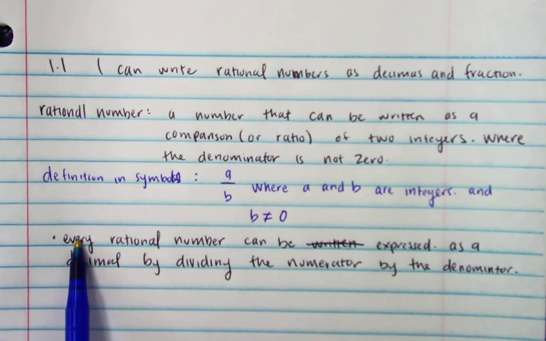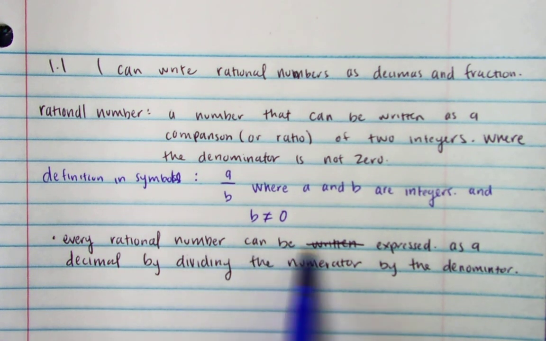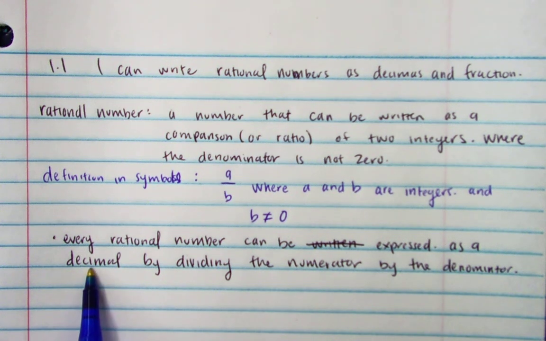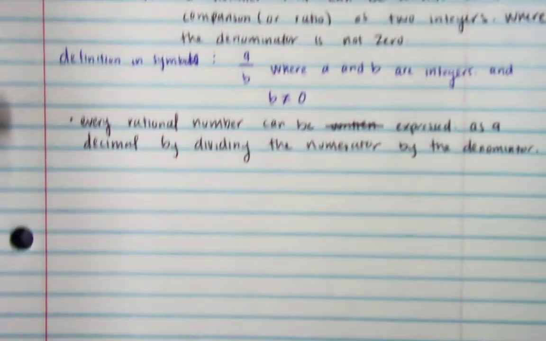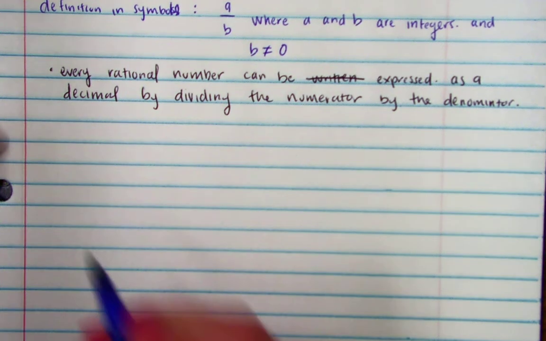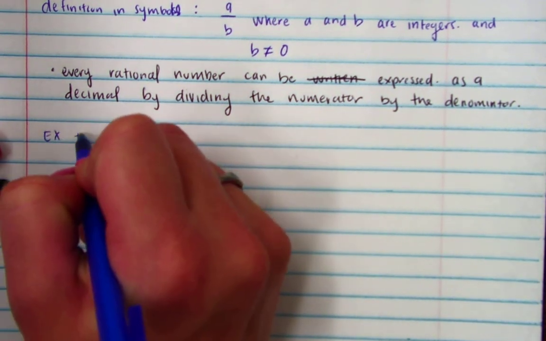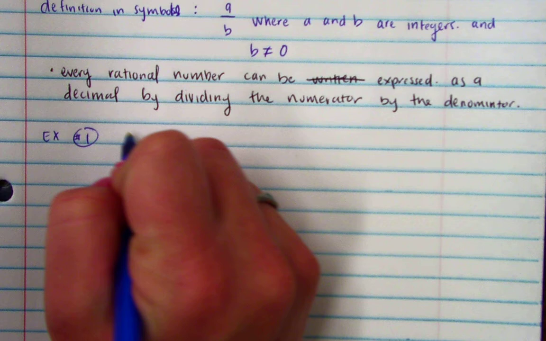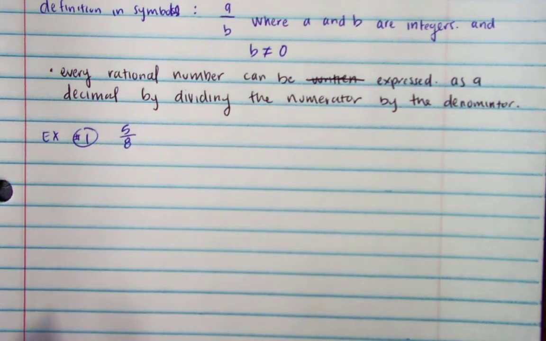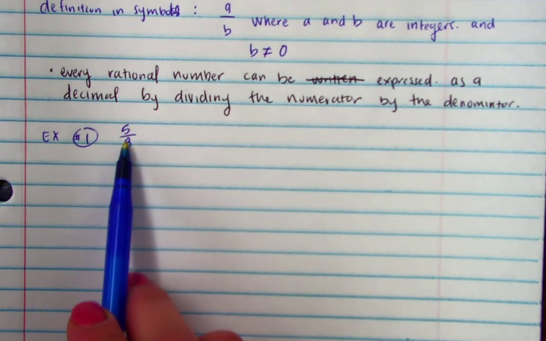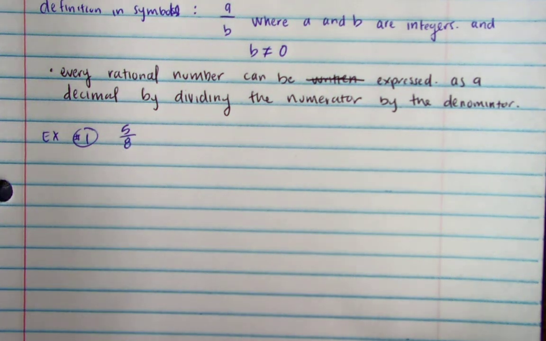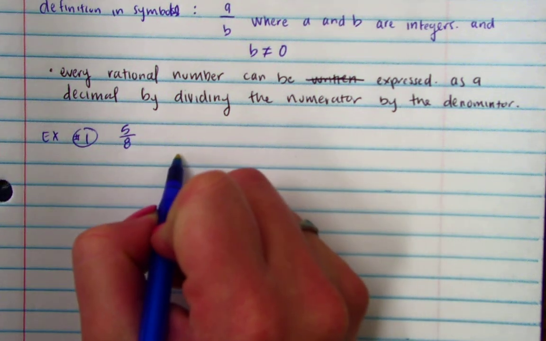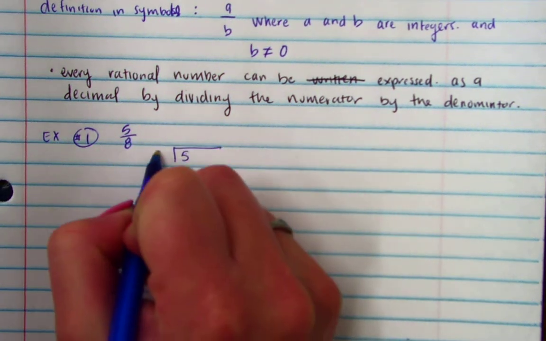But it says one more time, every rational number can be expressed as a decimal by dividing the numerator by the denominator. So we're going to go through two examples. Example number 1 is going to be 5/8. This is a rational number because it can be written as A over B, two integers over each other. And now we're going to express this rational number as a decimal, which we're simply going to do 5, and we're going to divide that by 8.